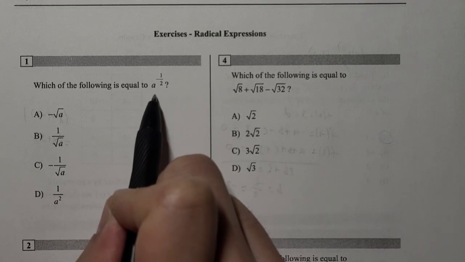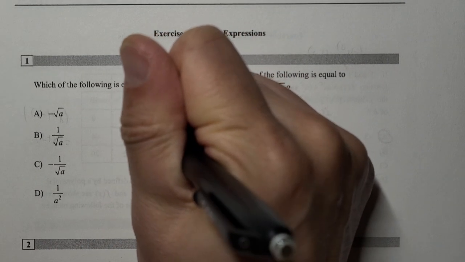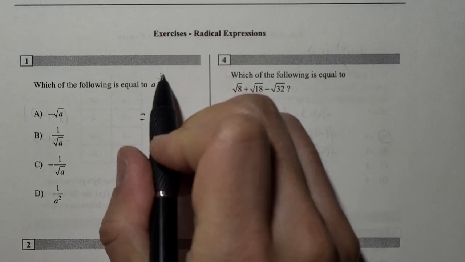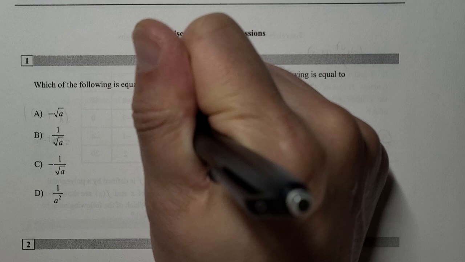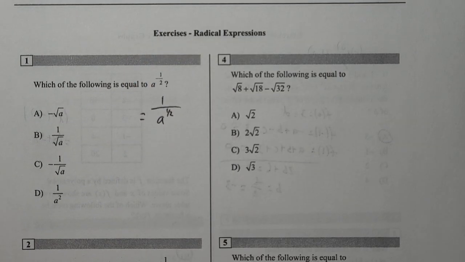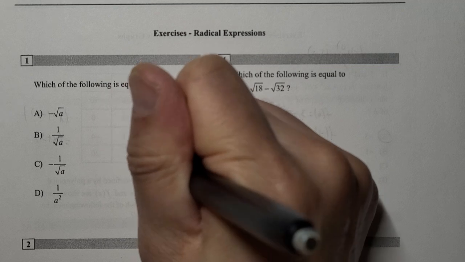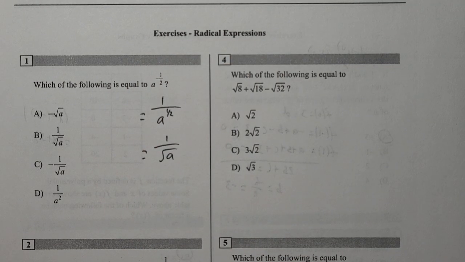Number one, which of the following is equal to a to the negative half power? Well, first of all, negative exponent, you can rewrite it as in the bottom, but make it positive, so bottom of a fraction. So it'll be a to the half. It's one of the properties. Half power is the same thing as square root. Okay, so answer is B.